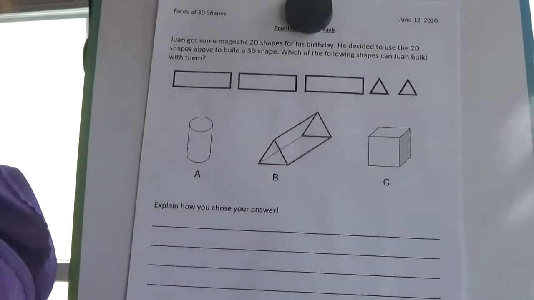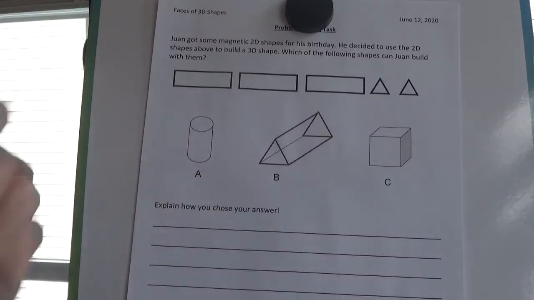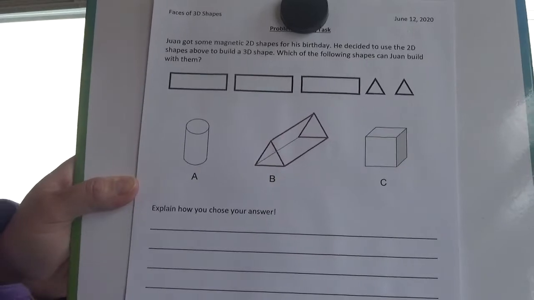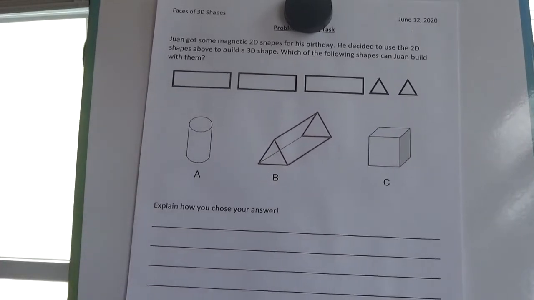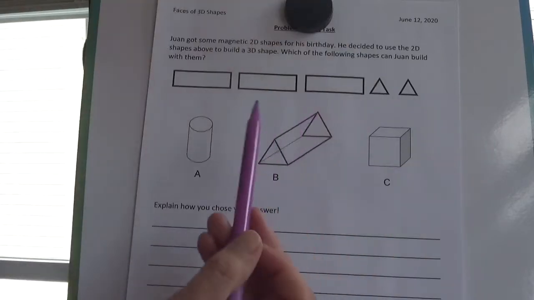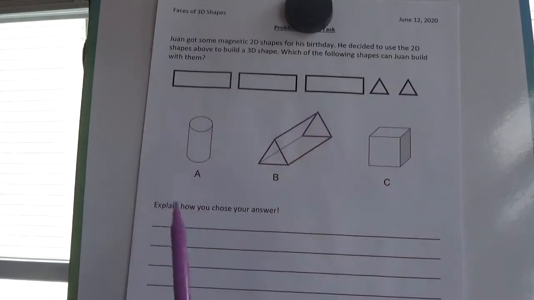Awesome. Hopefully you've had some time to answer this question. So if I'm jumping in here, it says that these are the 2D shapes that Juan has in his collection. Remember, in that little introduction that I gave, the 2D shapes represent the faces of a 3D shape. And those faces are the part of the shape that you can see. Sorry about that. So what we're going to do together is go through each of these shapes to see if he could have used these shapes to be their faces.